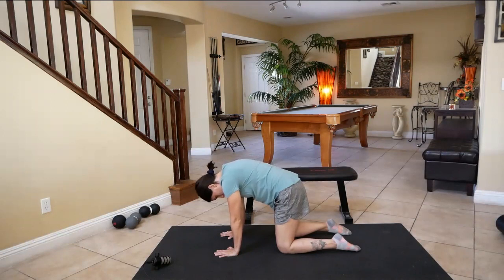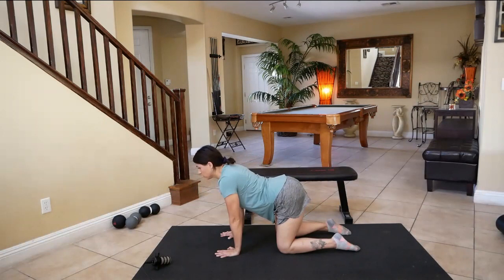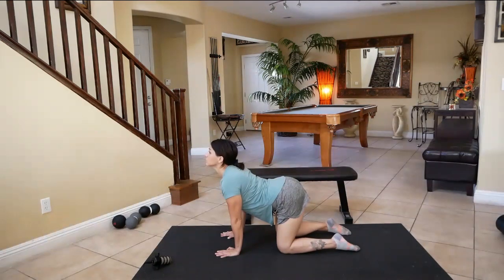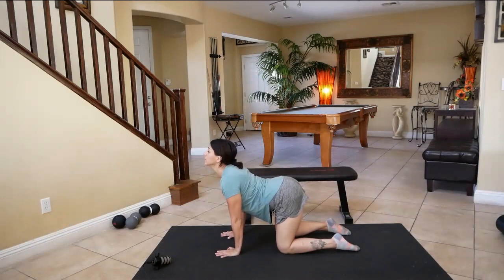And relax. We'll do these one more time. So relaxing the abs, lifting the head and chest towards the ceiling, lifting the tailbone towards the ceiling as well. Relaxing the shoulders down. They're not in your ears. They're not hunched like this. Relaxing them down. Slight engagement in the shoulders, I guess. A few deep breaths.